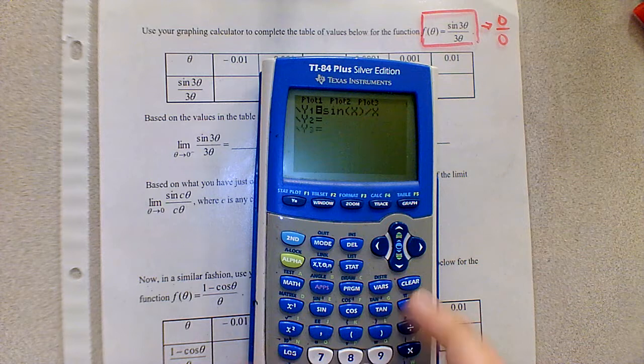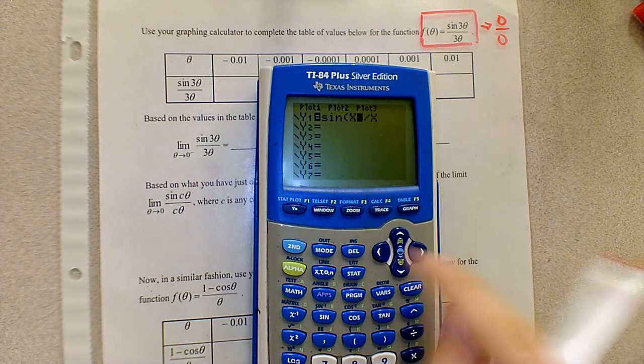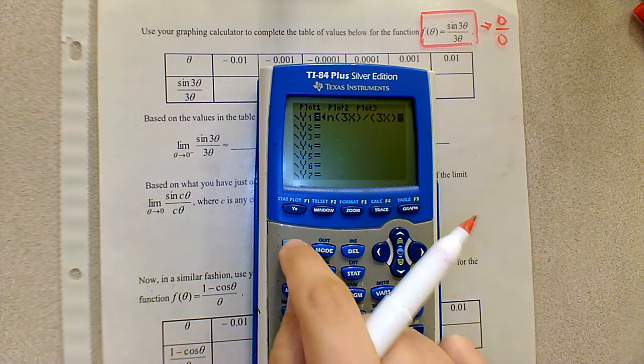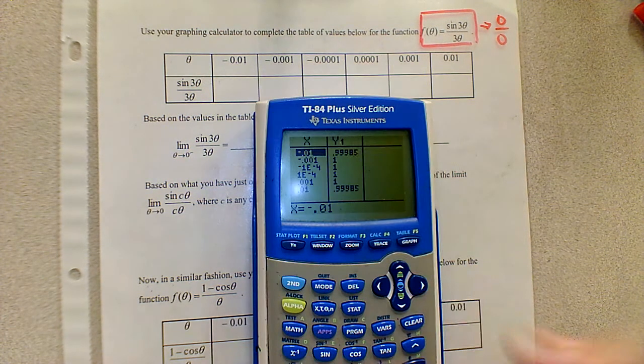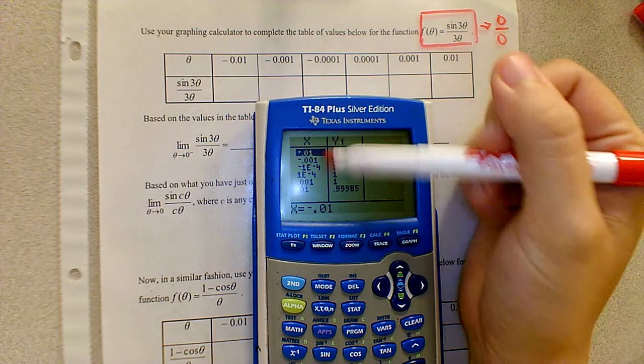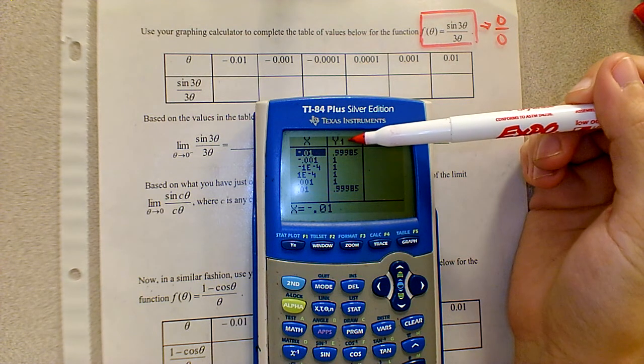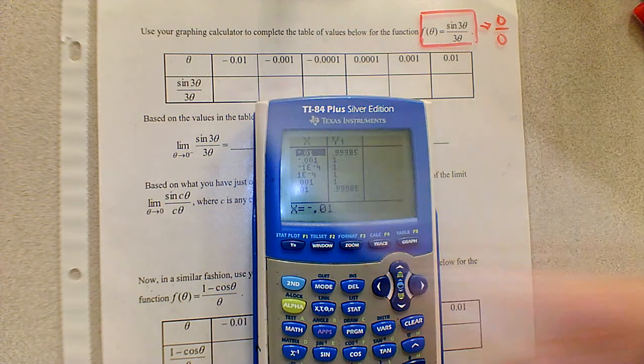So instead of just a single x in there, we'll type in a 3x divided by a 3x. If you go ahead and hit your table options, you most likely have the same x values in there from previously. So the moment you change your function in y1, it should change the values for you.